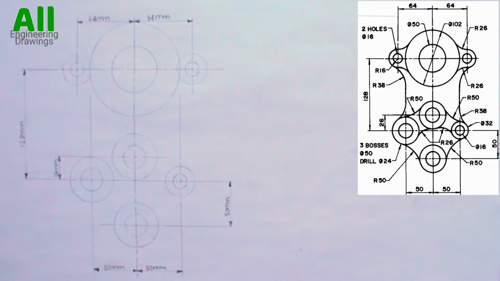After drawing circles, it is time to draw the tangential arcs. I will start with the ones at the top. So let's focus on the top.